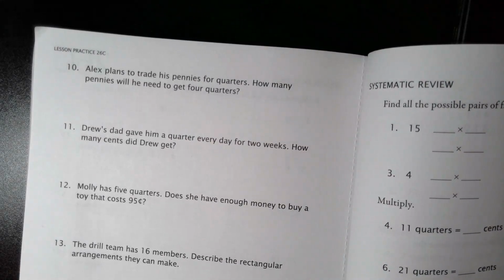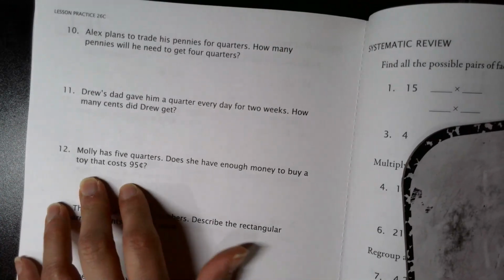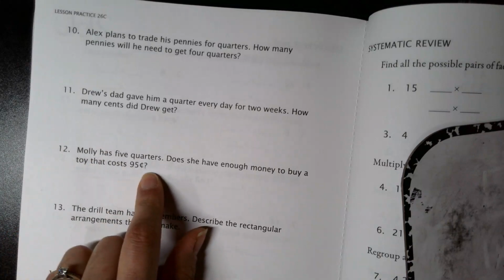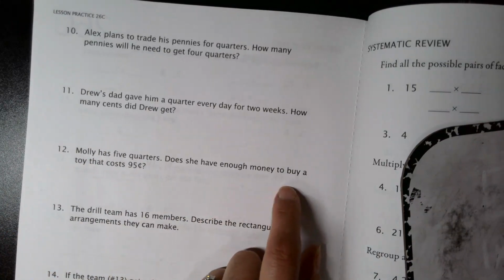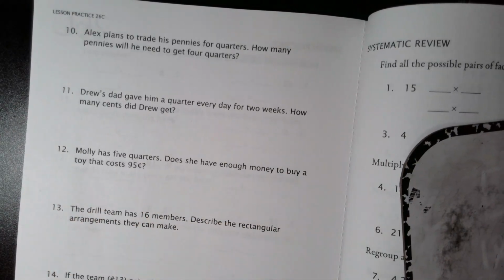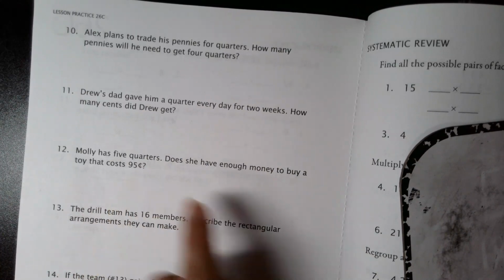That's more of the same stuff. Okay. So this one I like because it asks you a question. Okay, so it says Molly has 5 quarters. Does she have enough money to buy a toy that costs 95 cents? So first we have to figure out how much money Molly has. Then once we do that, we can answer the question, does she have enough to buy that toy?